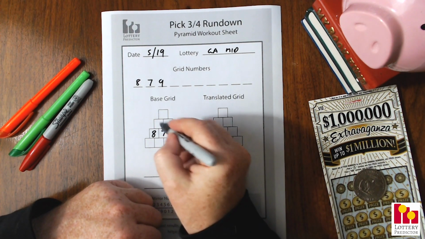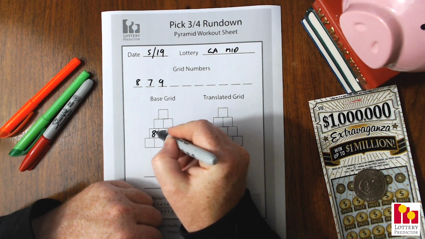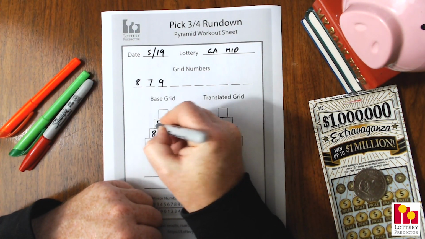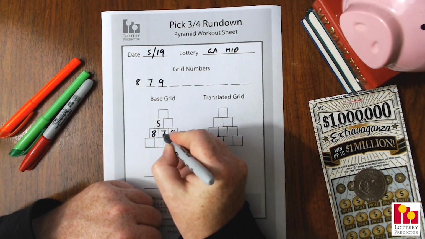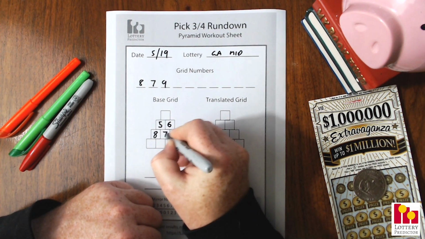Now to fill in the empty boxes, we take the 2 numbers that are connecting to that box. So 8 and 7 connect to this box. We add those together. So 8 and 7 is 15. So we take the 5 from 15 and put it there. 7 and 9 added together is 16. So put the 6 in that one because this box was connected to these 2.